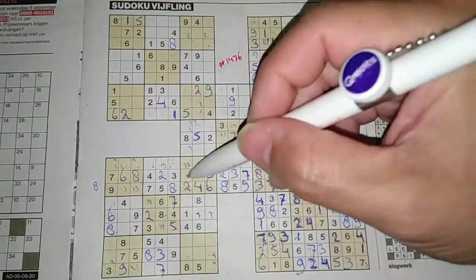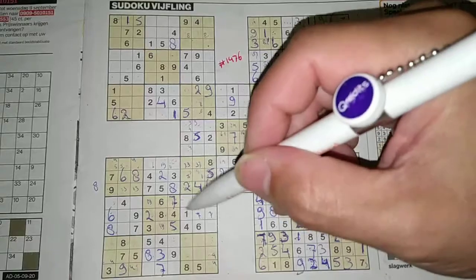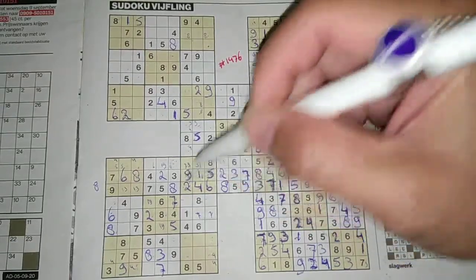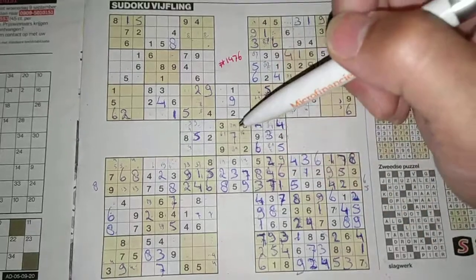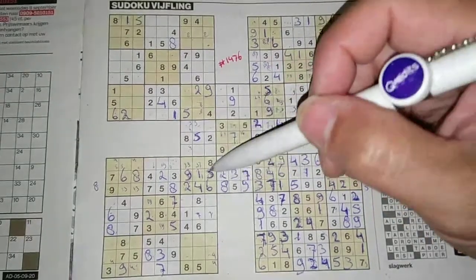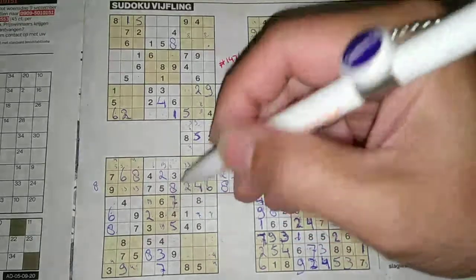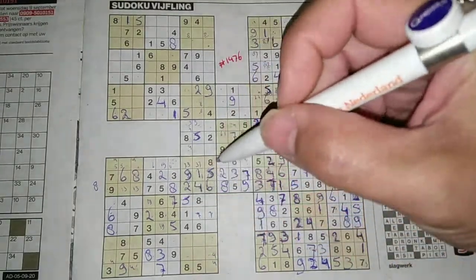So the 9 and the 1 are left. We have a 1 here, no 1 there. 1 should be here, and the 9 goes there. So the 7 and the 3 are left. 5 in this column, 5 in the column next. So in that column, the only place for a 5 should be here.